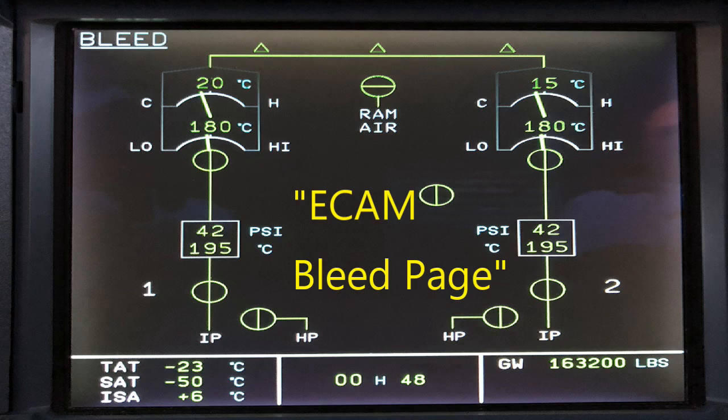So switches are pretty straightforward. Just remember, switches are located on the 30 VU in the flight compartment. Then we have the Ecam bleed page and the different things that could be listed there: the precooler inlet pressure and outlet temperature, the engine numbers, your engine bleed valve, and of course your APU bleed valve, as well as your crossfeed valve.